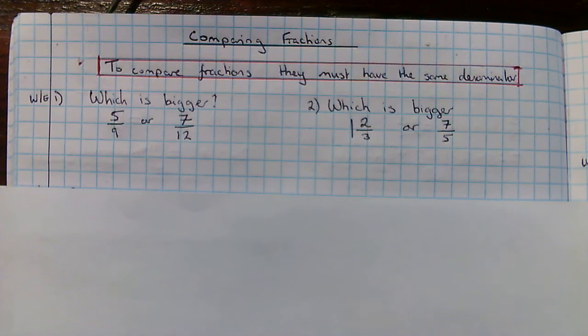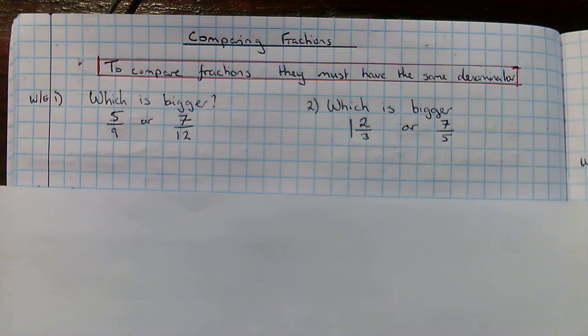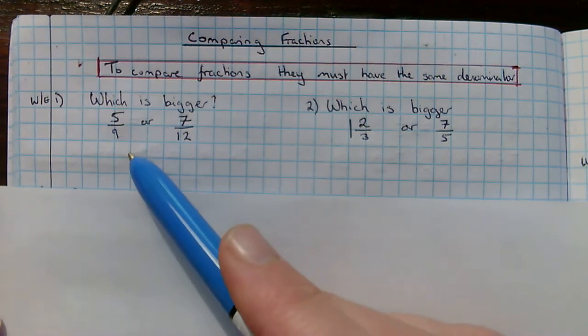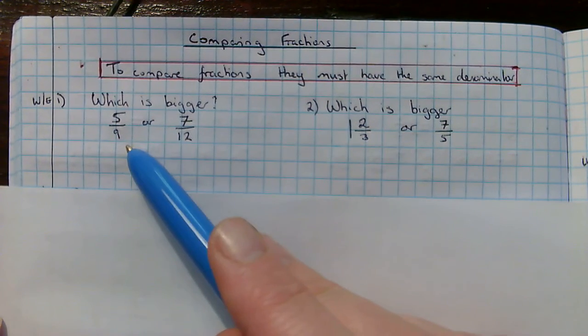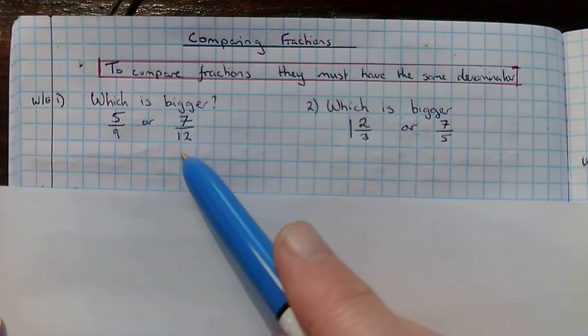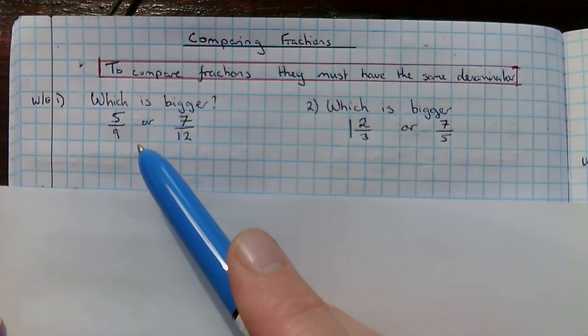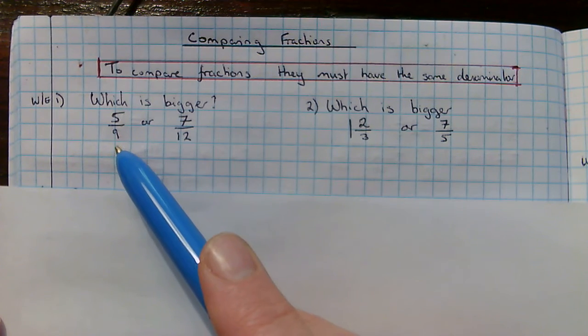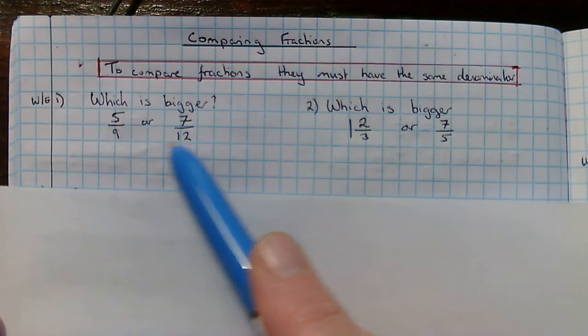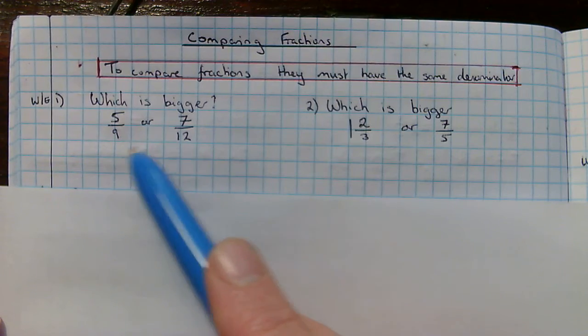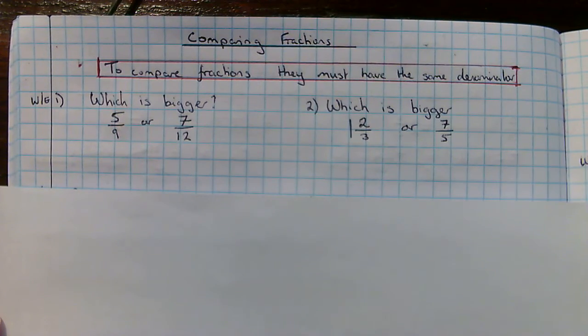So let's have a look at the first question. Which is bigger, 5/9 or 7/12? Well, at the moment, they don't have the same denominator, so I need to try and give them the same denominator. Now, to do that, what I'm looking for is what's called the lowest common denominator, which is the lowest common multiple, the lowest number in both the 9 and the 12 times table.